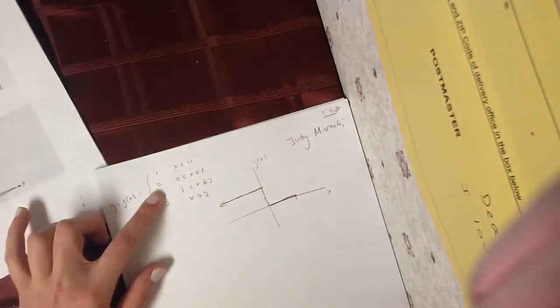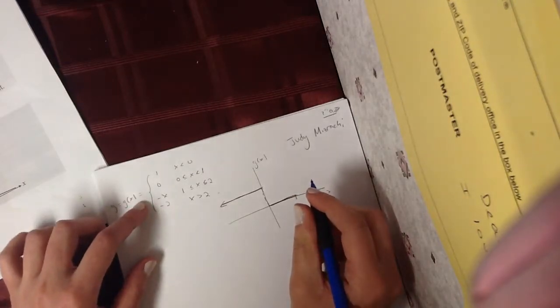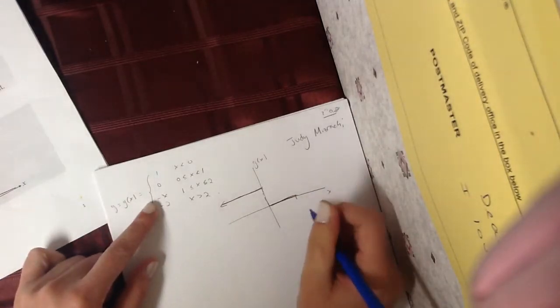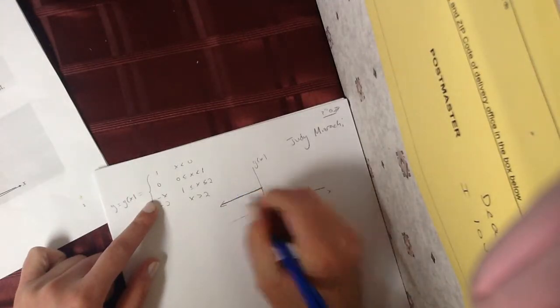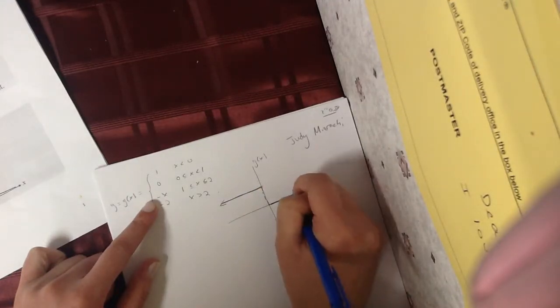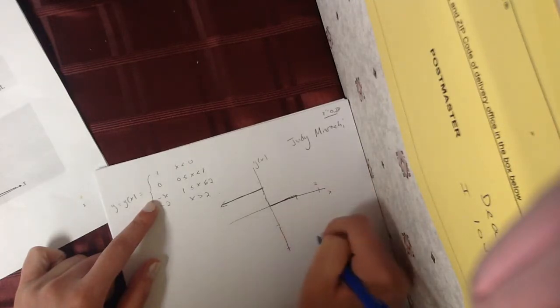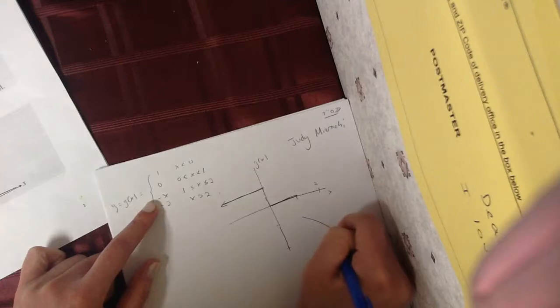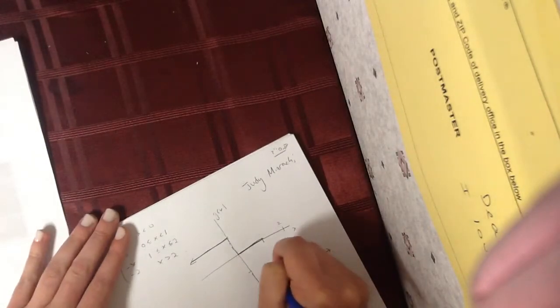Okay, good. And then it's equal to negative x between 1 and 2. So here's 1, and here's 2. Since it's negative, we're going to have negative 1, negative 2. It's going to look like this. And then of course it equals negative 2 all the rest of the way, okay? So we'll have something like that.